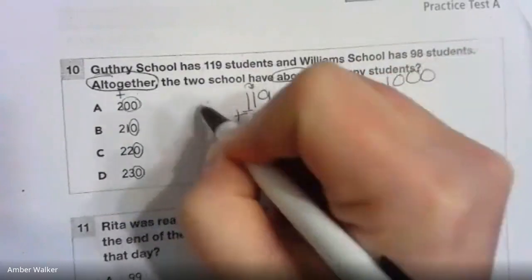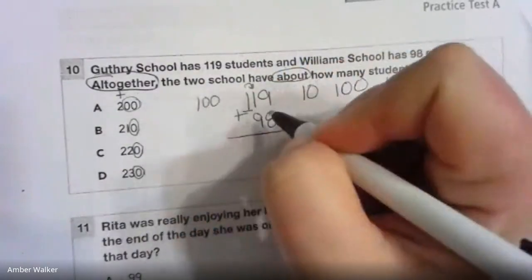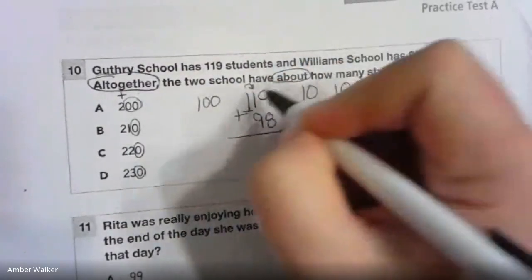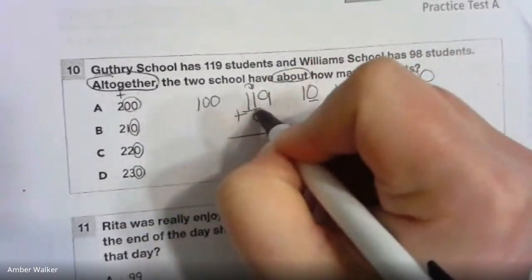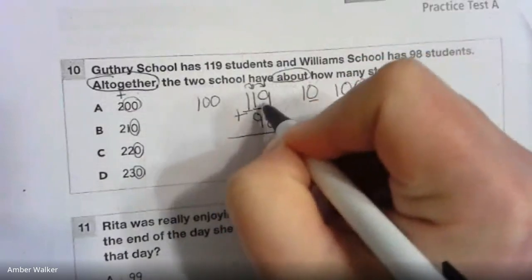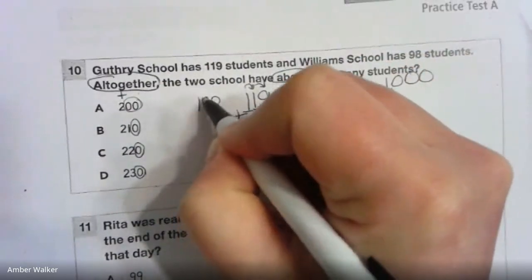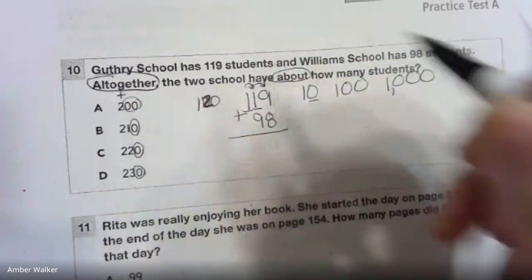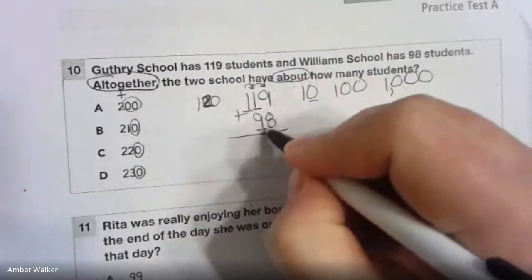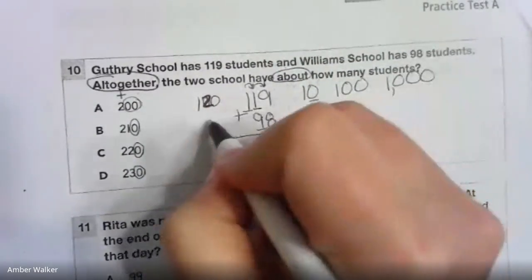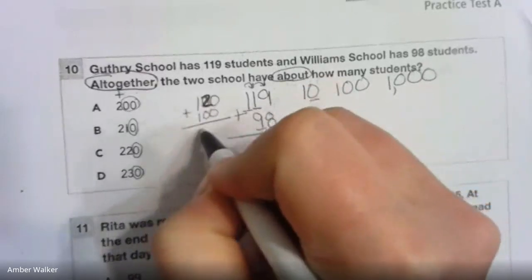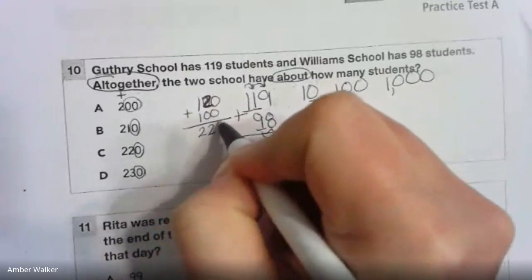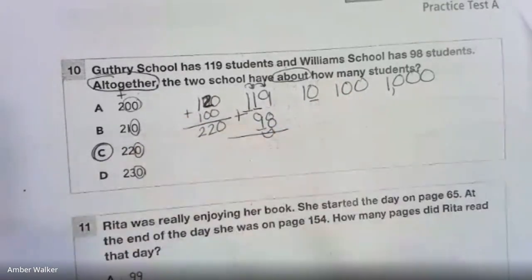Rounding to the nearest 100 is 100. Oh, I didn't want nearest 100. I want to the nearest 10, just like we talked about. Round to the nearest 10. That gives me 120. And rounding this one to the nearest 10 gets me 100. So the correct answer there is 220, which is letter C.